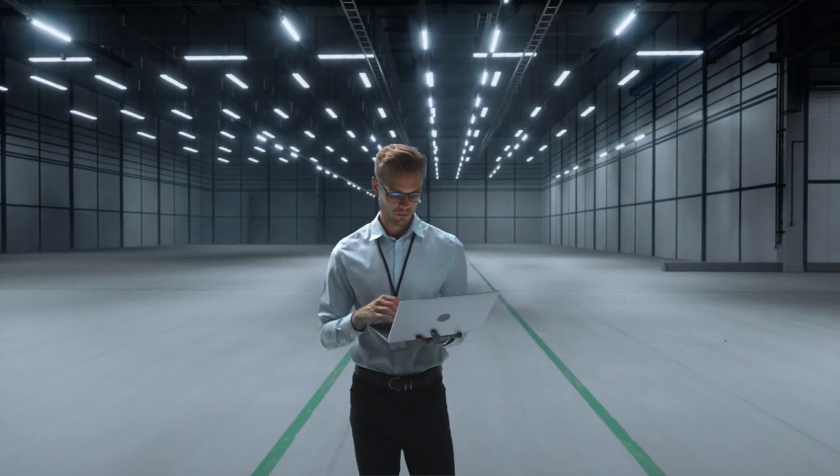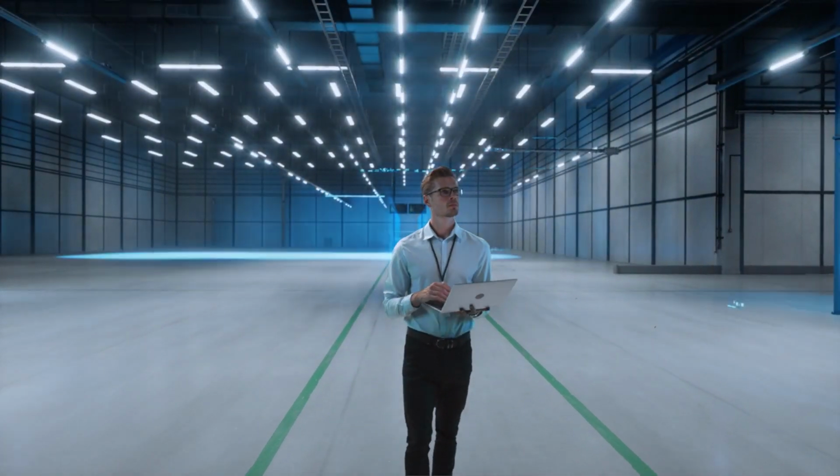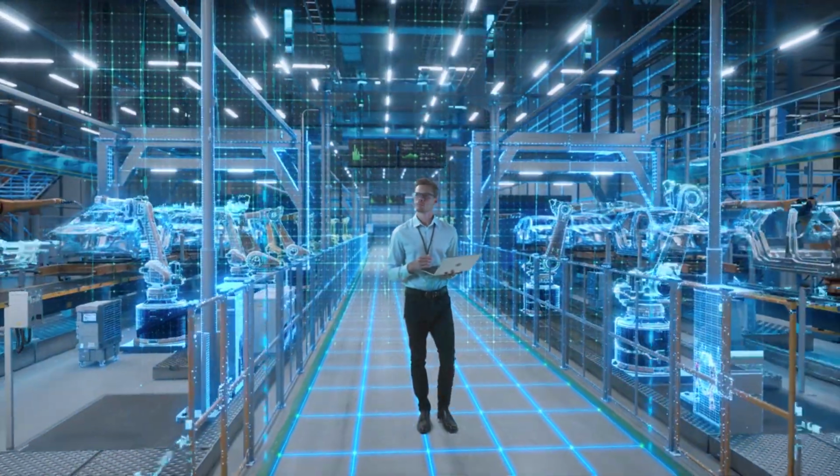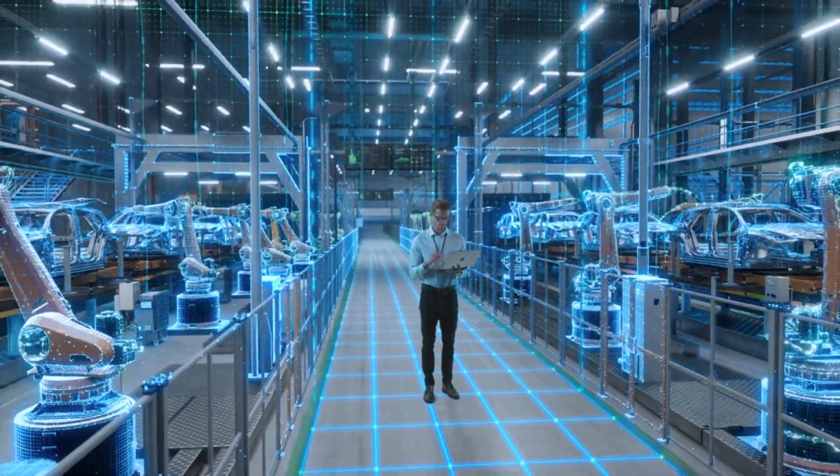Final thoughts. AI automation is one of the most powerful business models available today because it saves businesses time, increases efficiency, and reduces costs. I've linked the best AI automation tools in the description if you want to try them out.